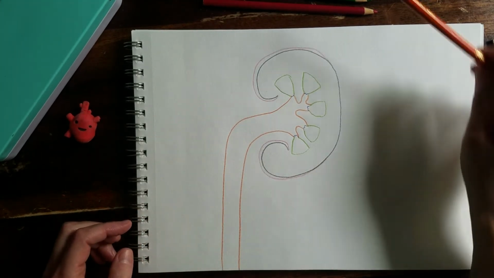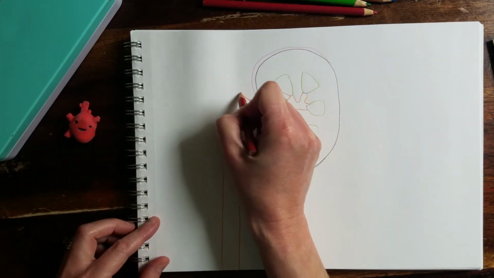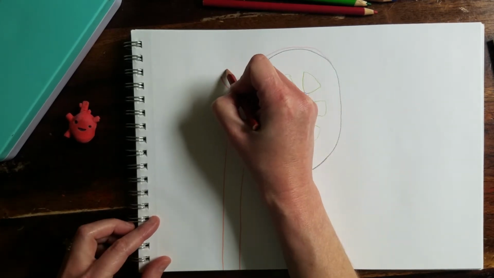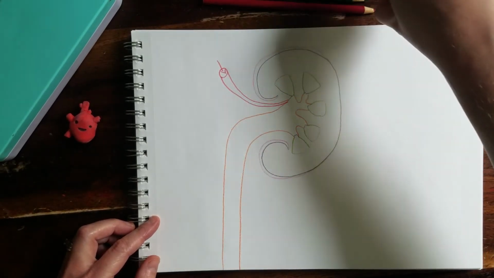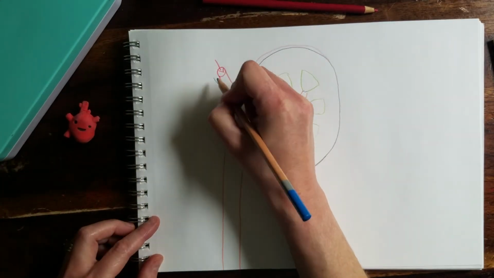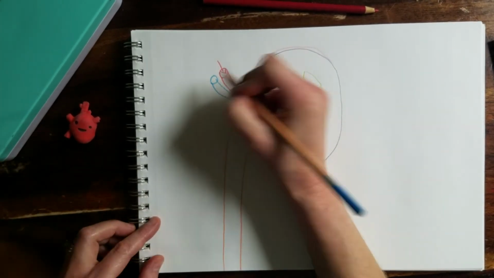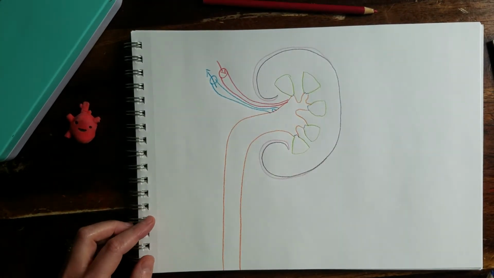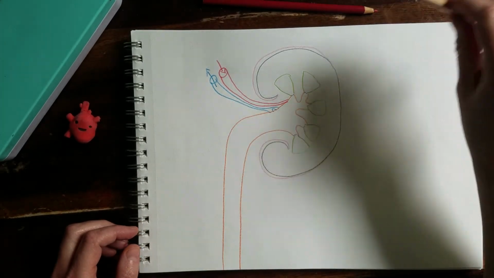Okay, looking good. We're going to draw some vessels. The blood's going to go in through this one, right? Oxygenated blood. And then I'm going to try to make it look like it's branched, going in. And since this one is blue, that means it's deoxygenated blood going to be traveling out. Okay, so now we can go ahead and begin labeling.